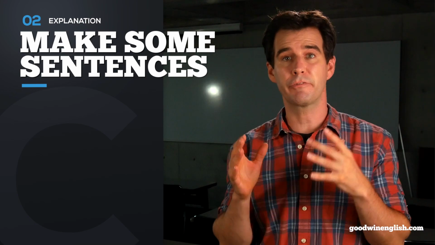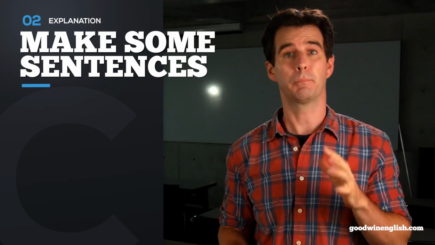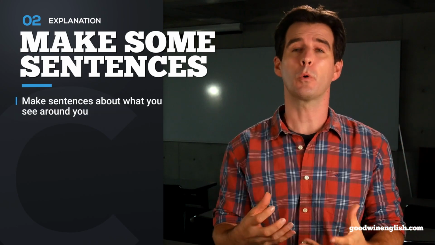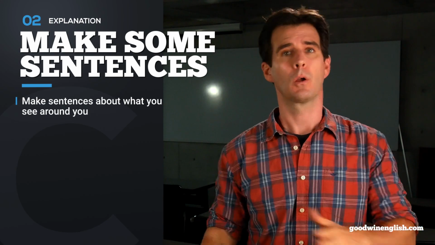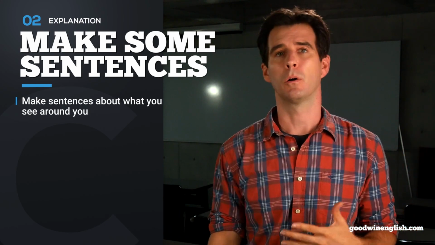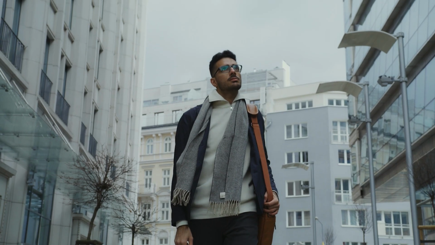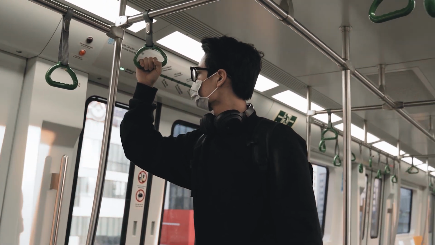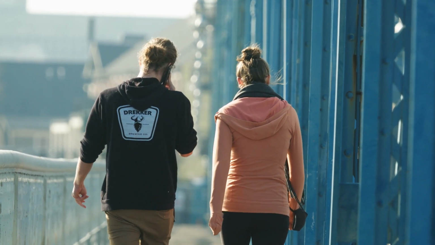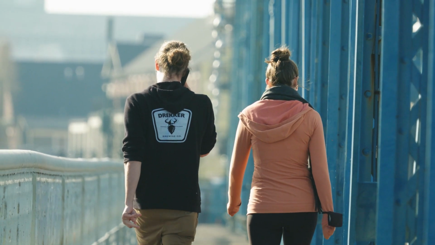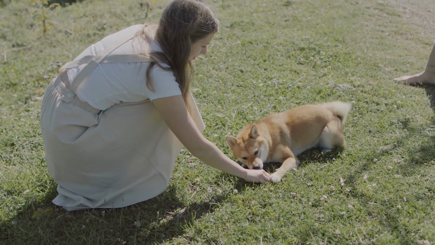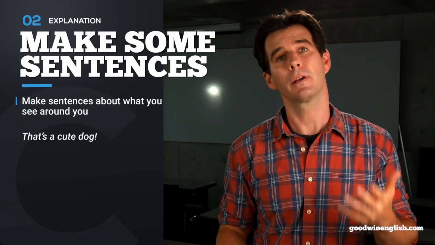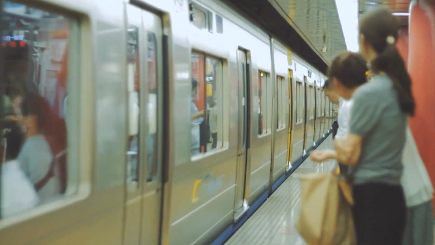The next step is very similar to what we just studied, but this time, we're not only going to use words, we're going to make sentences. Whenever you have some free time, or if you're walking around town, maybe you're riding a train, look around you and start making sentences about what you see. If you see a cute dog, think to yourself in English, "That's a cute dog." Or if you're on a train and there's a lot of people, think to yourself in English, "Wow, this train is crowded."